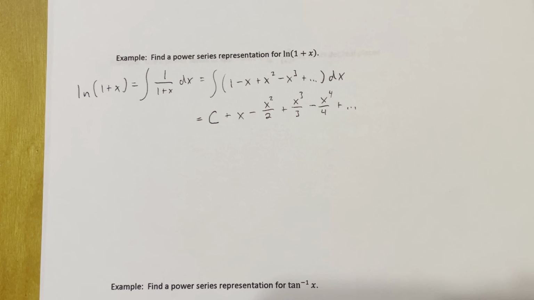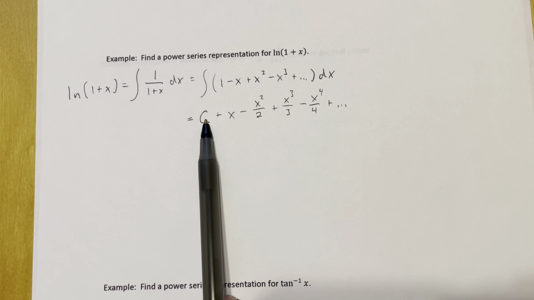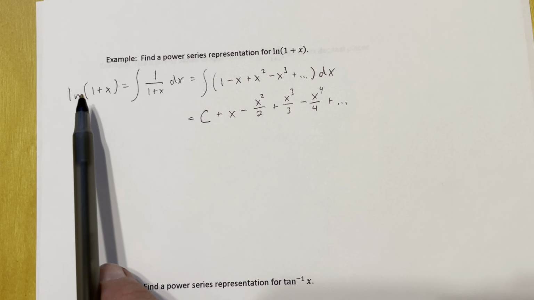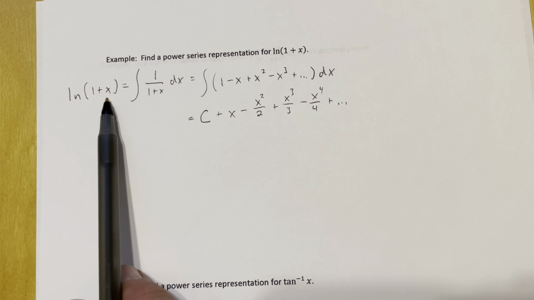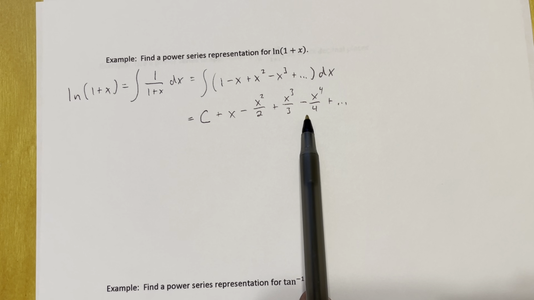Now we don't really want to stop here because that constant of integration can be solved for. Remember, this can't be an arbitrary constant because I'm saying that this power series is equal to this specific function. So whatever I plug in for x over here, I should get the exact same thing if I plug that number in for x over here.